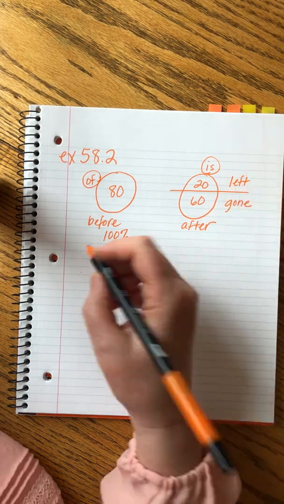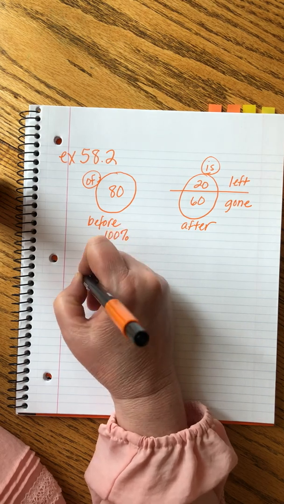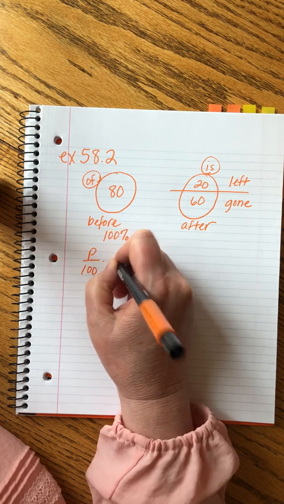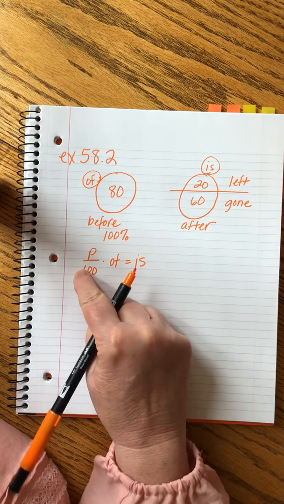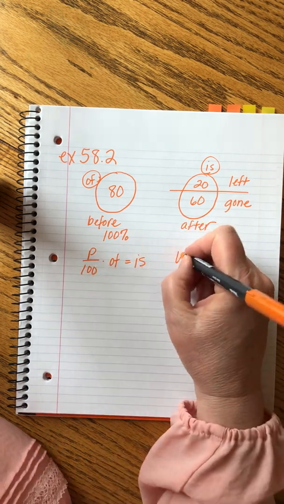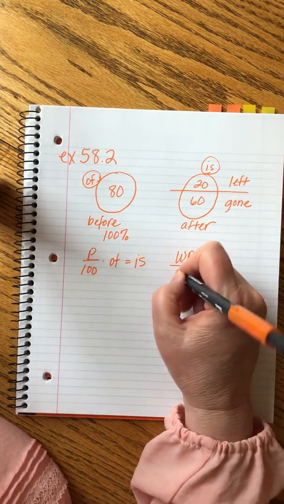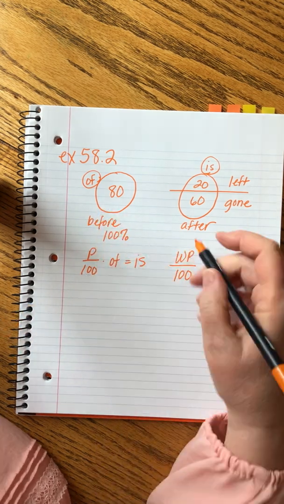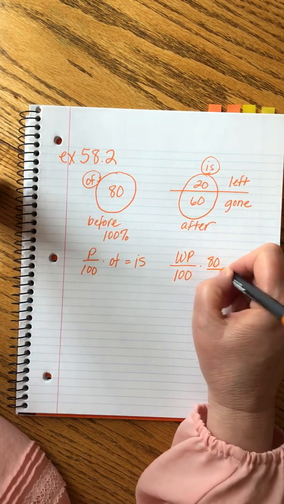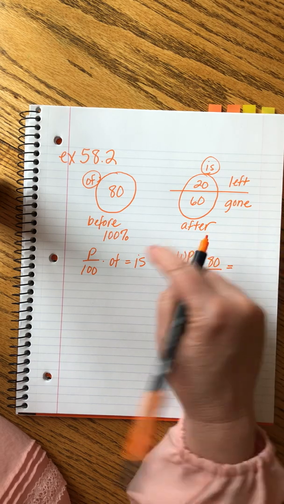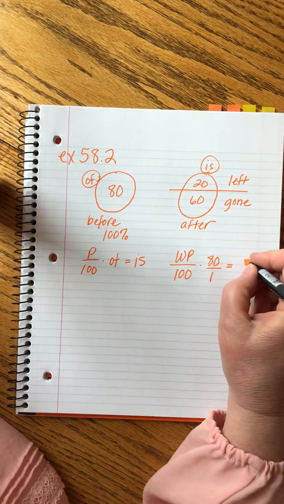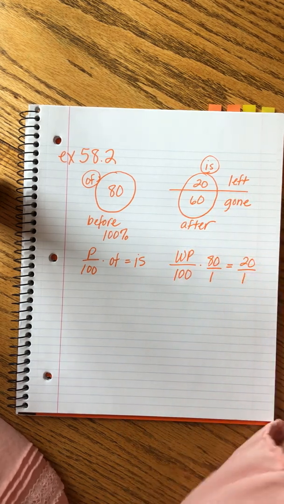Okay, so we use our formula. Percent over 100 times of equals is. All right? The percent we don't know. John likes to do this. What percent times the original group, I'm going to put that over a 1, equals the ones that are left, 20. And I'm going to put that over a 1.